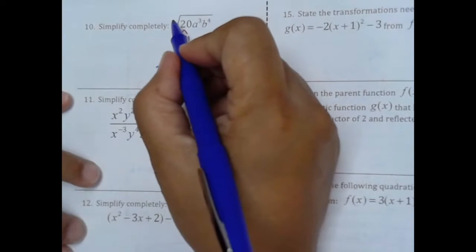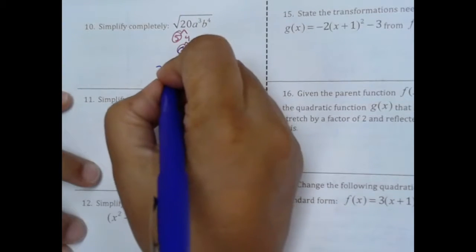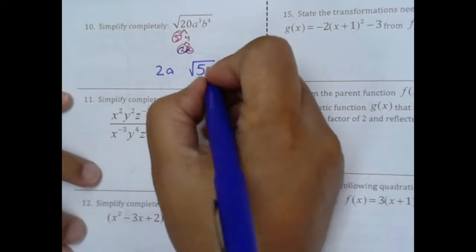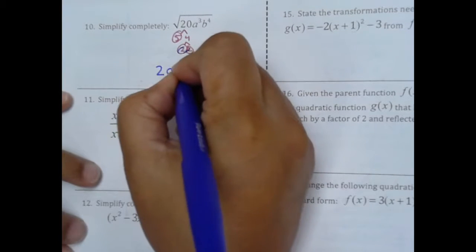Now let's do our variables. How many times does 2 go into 3, or how many sets of 2 are there in 3? There is basically one set, but there is one left over. How many times does 2 go into 4? Exactly 2 times.